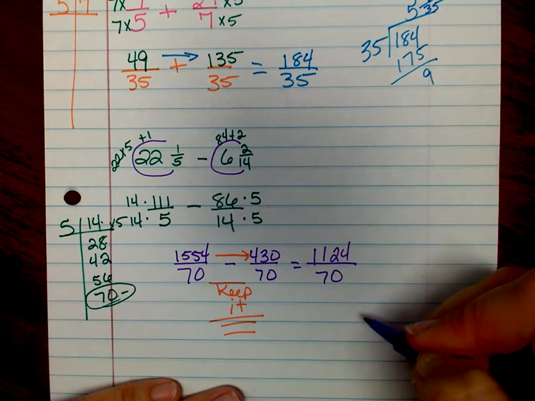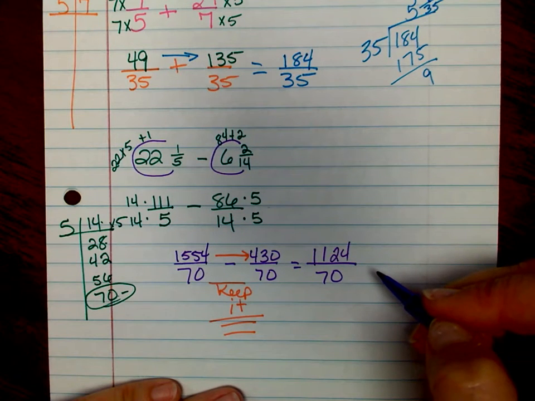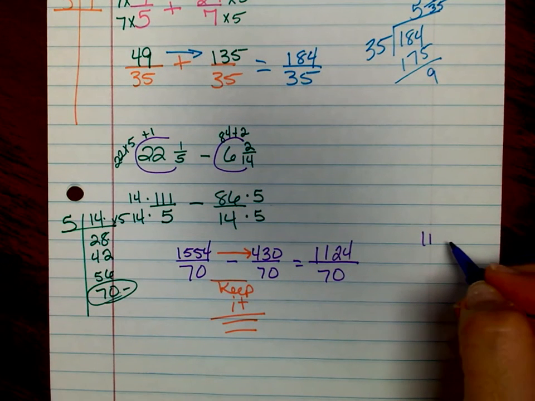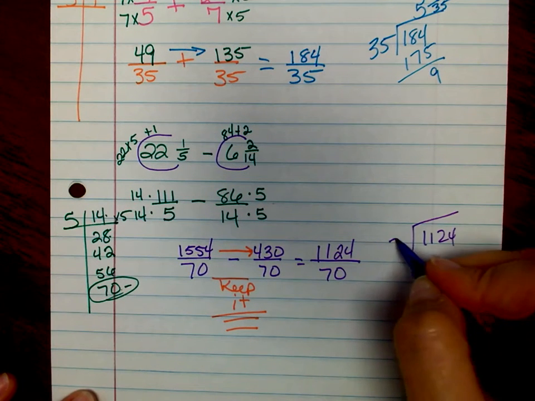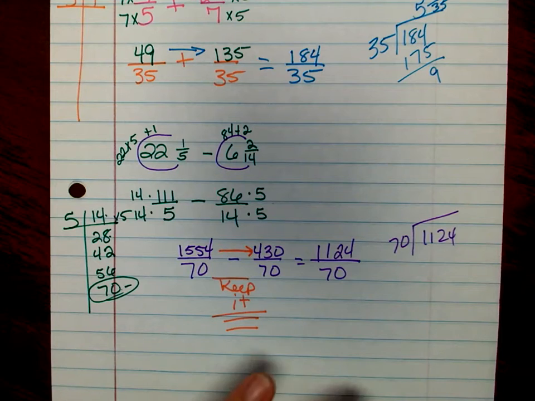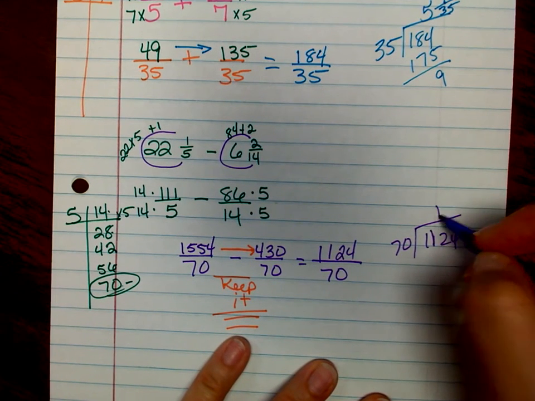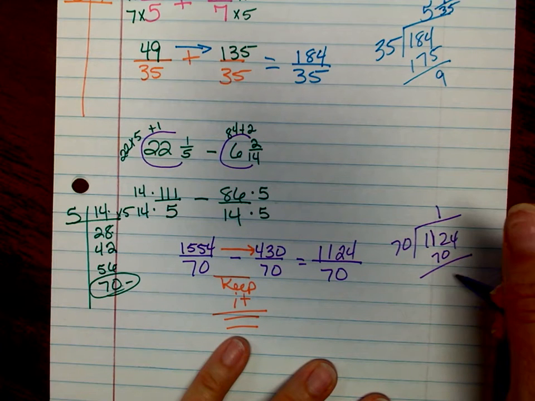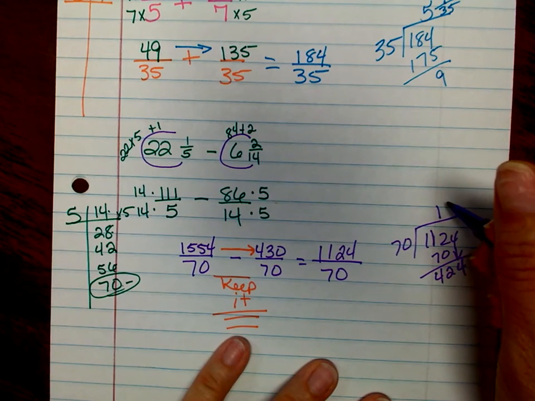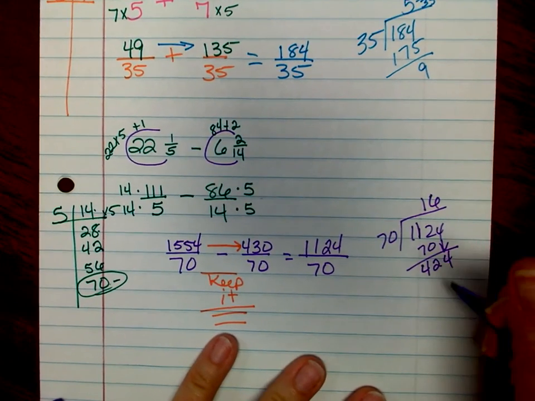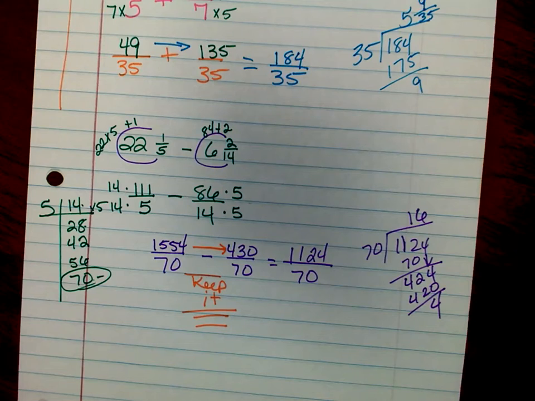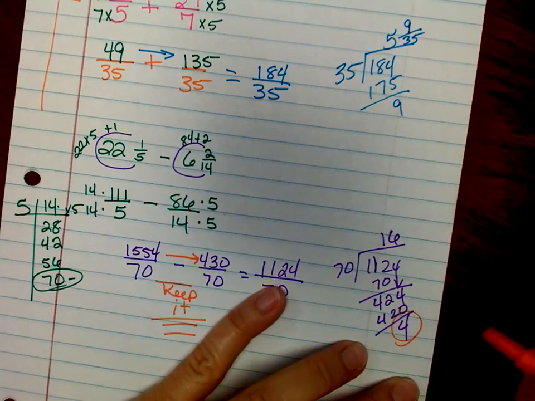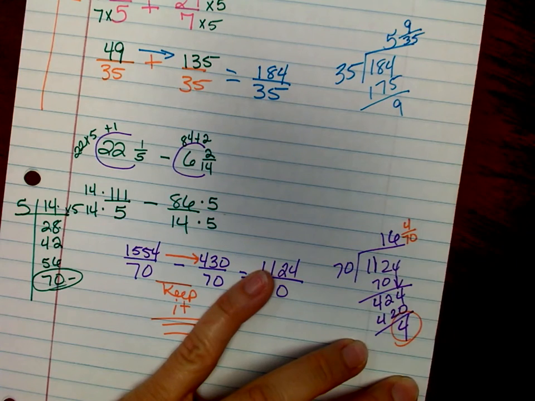And then it's improper. So I have to change it back to a mixed number. So 1,124 divided by 70. And 70 will go into there one time. And bring down your 4. 7 goes into that 6 times. 4 left over. Now then, I want to keep it as a fraction. Take your remainder. Put it up here, 4 over 70.